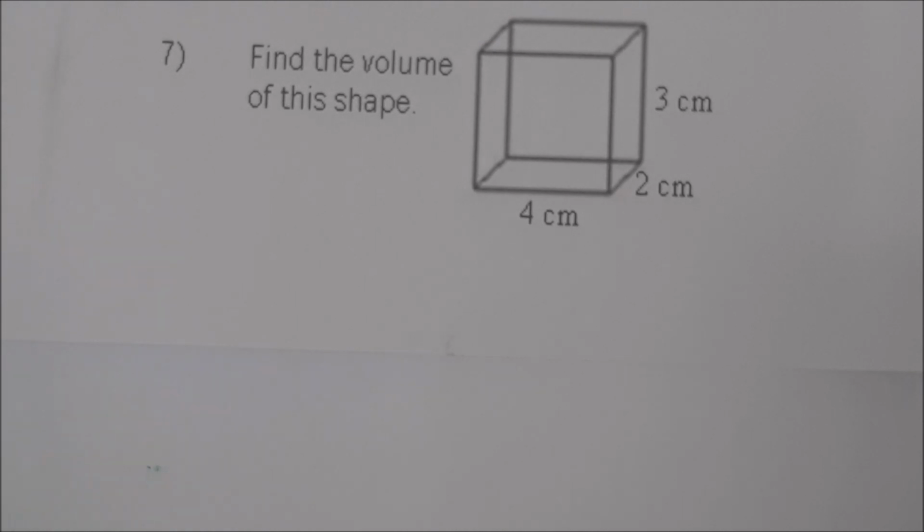Okay, Raphael, we are on number 7. Read it for us. Find the volume of this shape. Give the persons at home a chance to work it for the volume of this rectangular prism or cuboid. And I've given you the measurements, 3 measurements. And Raphael will, before she works it, tell you the formula for the volume of a rectangular prism or cuboid. What's the formula? Length times width times height. Okay, so you should have already given an answer by now.